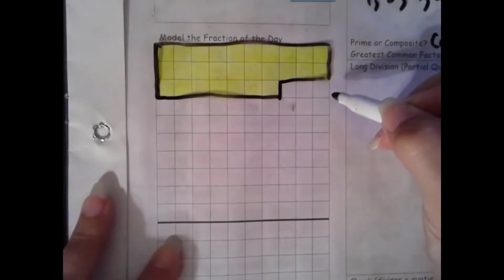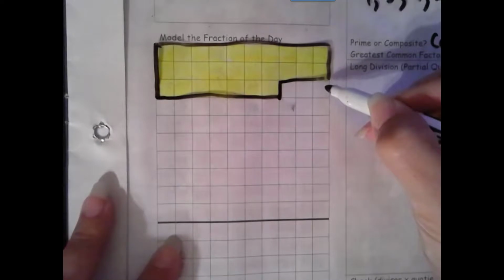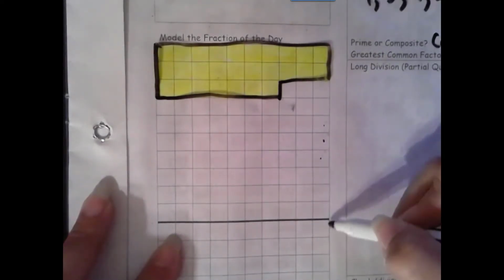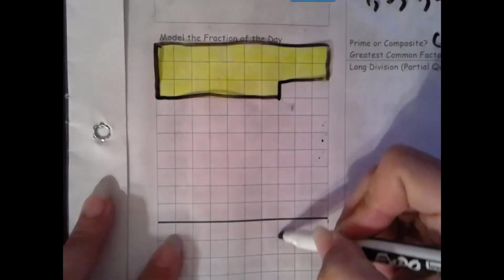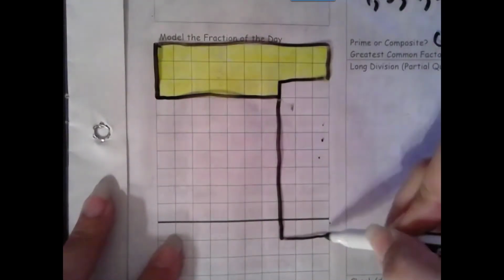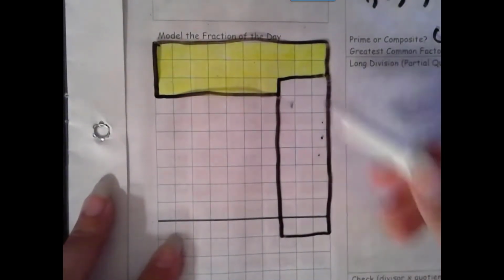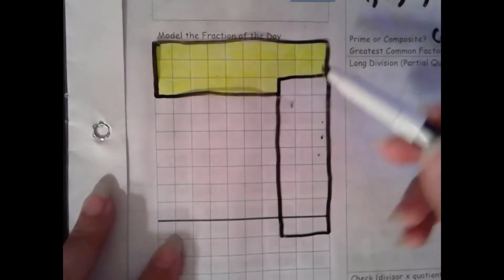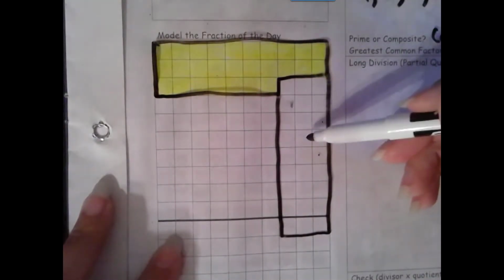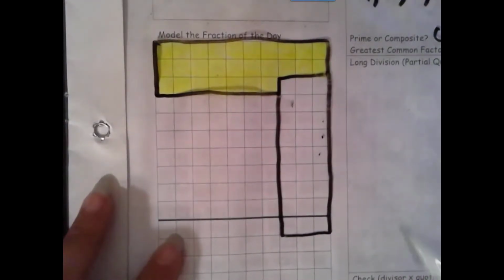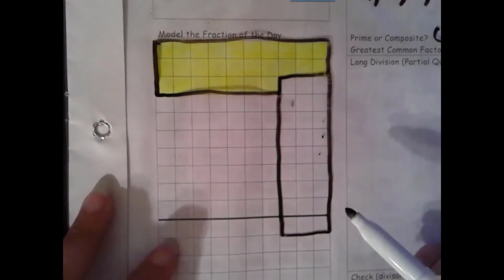So I said 3 times 9 is 27, so I see 3 here. So 1, 2, 3, 4, 5, 6, 7, 8, 9. So 3 groups of 9 is 27. You can check. 3, 6, 9, 12, 15, 18, 21, 24, 27. Every time you multiply, you make a rectangle. So I could use those multiples to help me out.